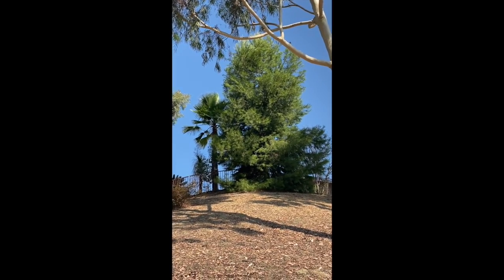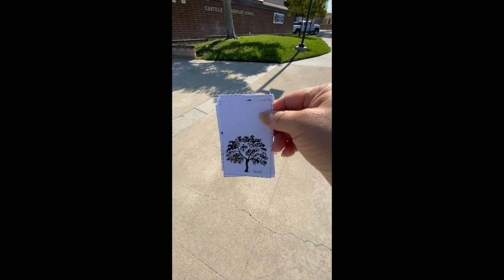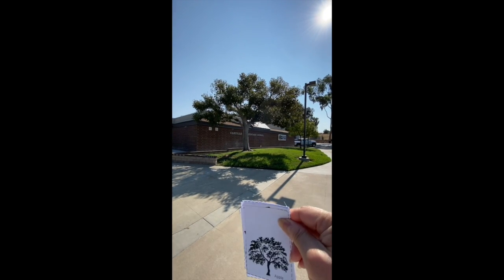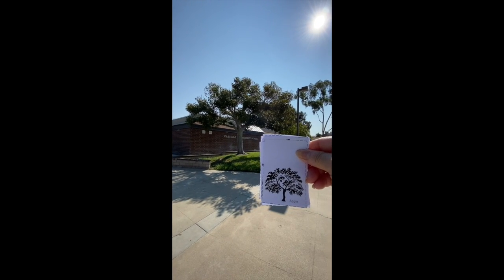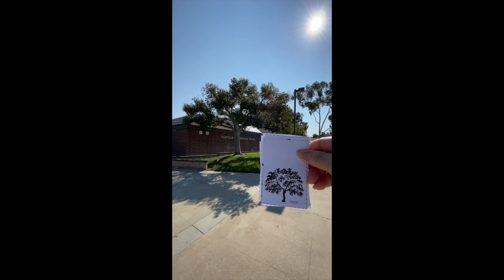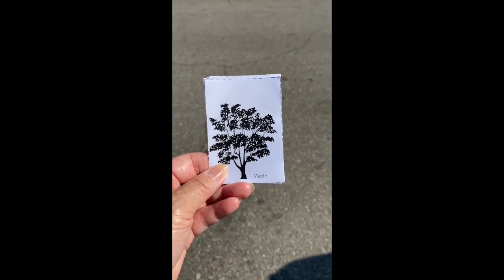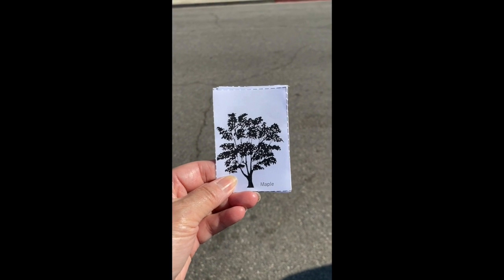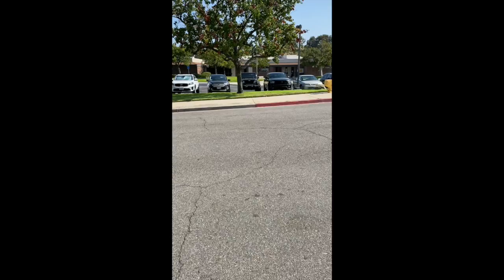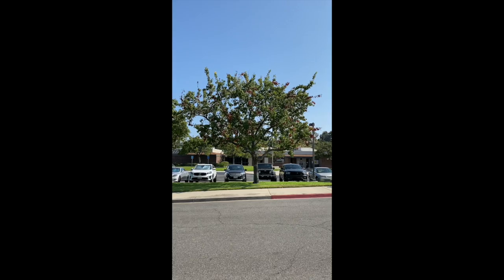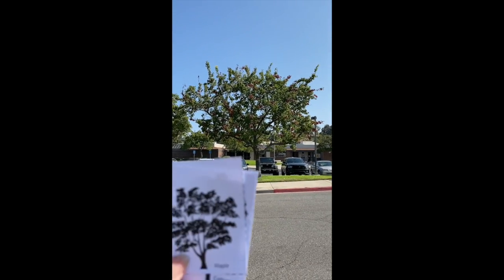Let's go find another. I think I found a tree that looks similar to our apple tree silhouette. What do you think? Does that look similar to our apple tree? I think I found a tree that looks similar to our silhouette of a maple tree. What do you think? Does that look similar?